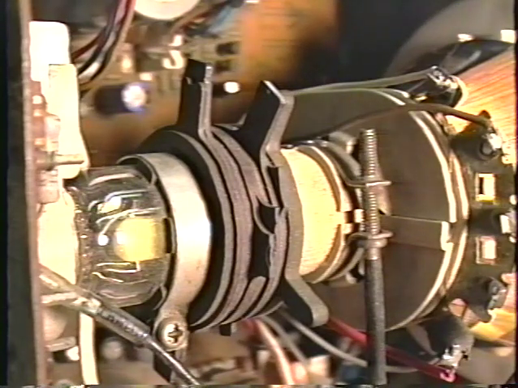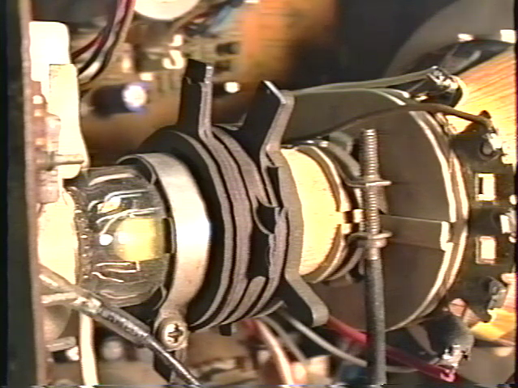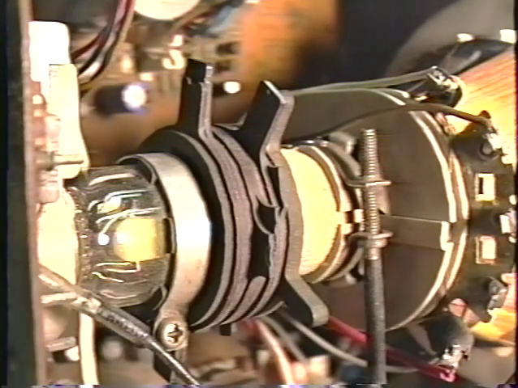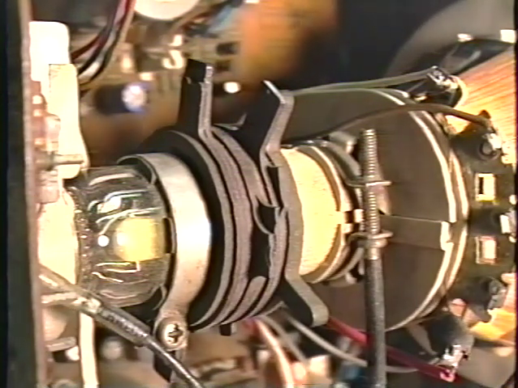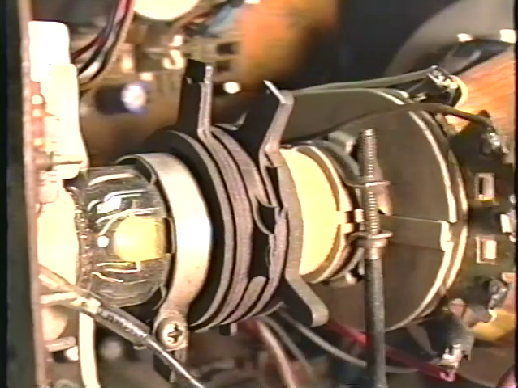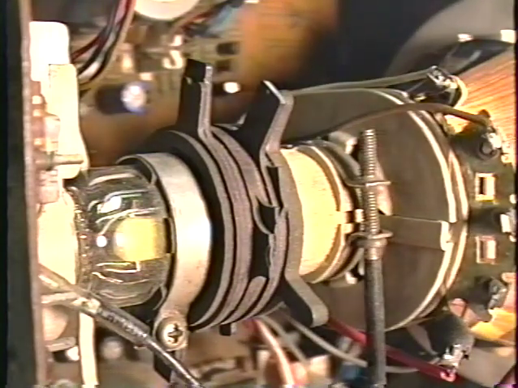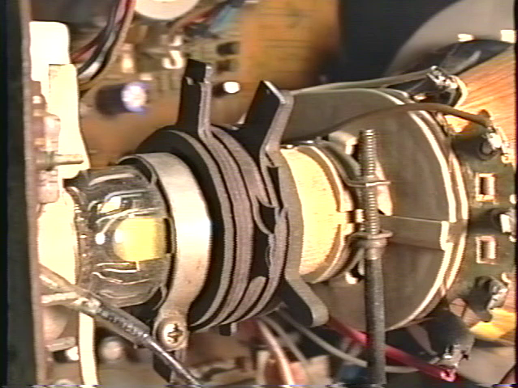One word of caution here regarding the picture tube and colors and things like that. Down here on the neck of the picture tube, there are some little plastic tabs, and they're actually attached to rings. These rings here.